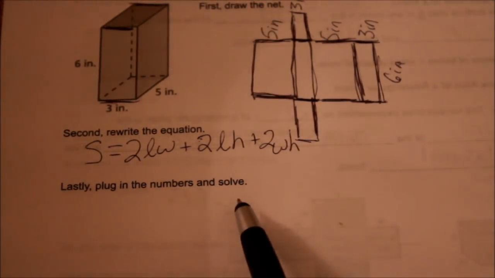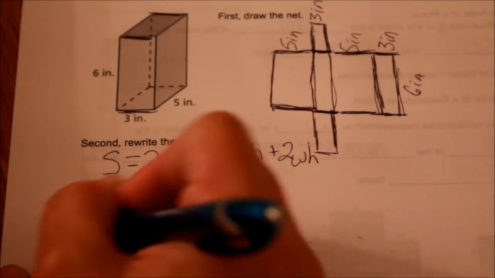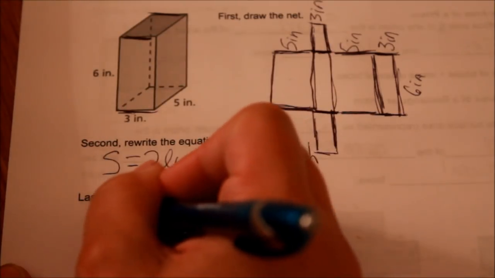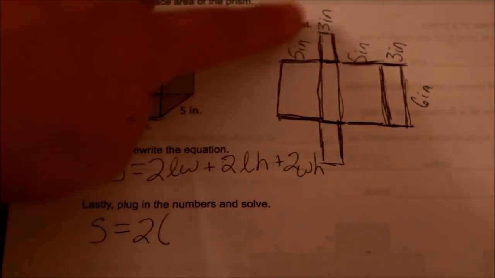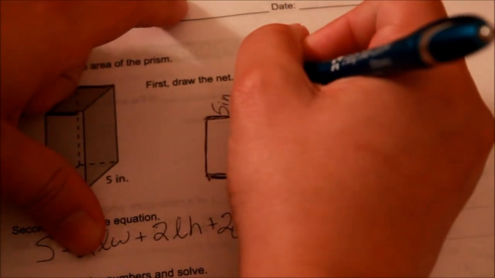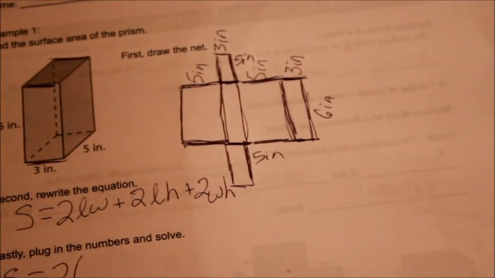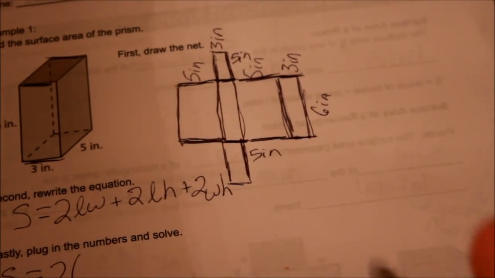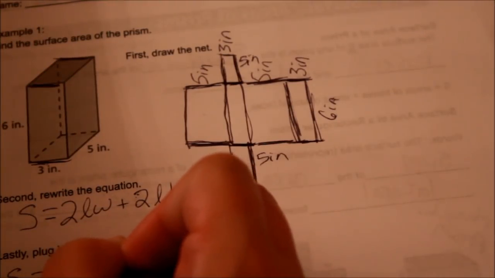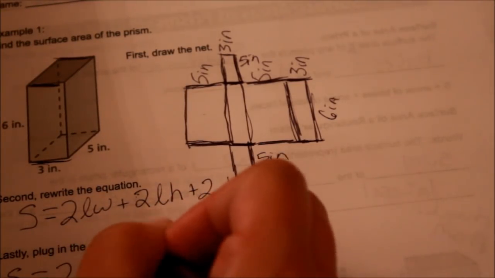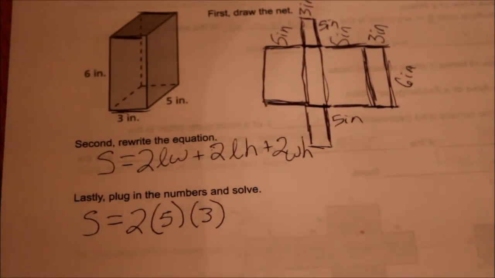Now we're just going to plug the numbers in and then solve. So S equals 2 times 3 times 5, because this one right here is 5 inches. So we're going to go 2 times 5 times 3. Now please note that we would not use the distributive property here.